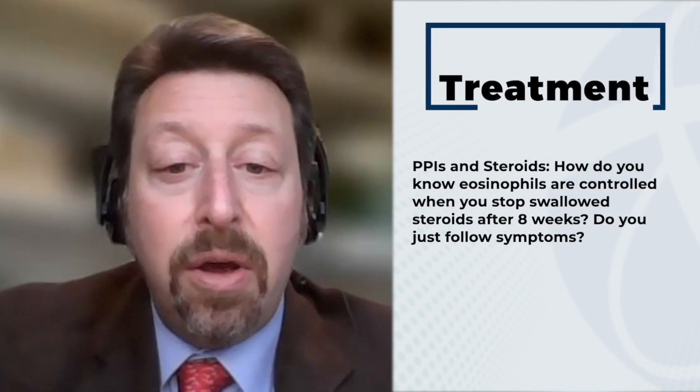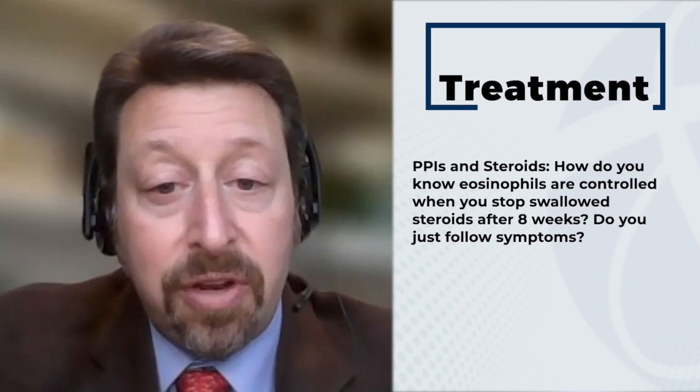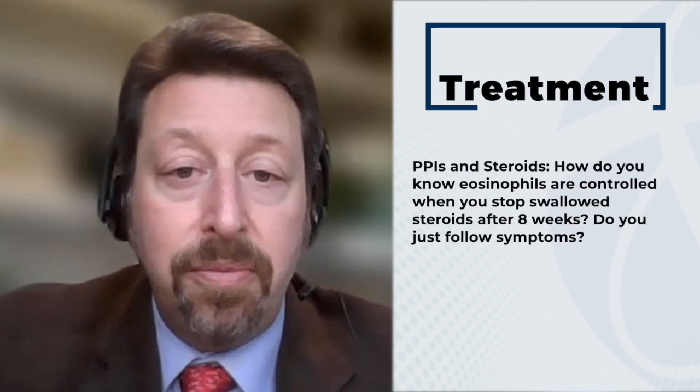Another question is how do we know if the eosinophils are controlled if you stop a topical steroid after 8 weeks, and can you just follow symptoms? So here, I think the same concept applies for either monitoring diet or monitoring PPI therapy, which is that if you're using a topical steroid and doing an initial treatment course of 8 to 12 weeks, it is important to assess symptoms, but it's not sufficient to do that. You really have to repeat that endoscopy and biopsy because of this dissociation between symptoms and endoscopic findings and histology. And you need to understand the picture of how a patient's responding in all three of these domains, the symptoms, the endoscopy, and the histology. So that's really how you would know.